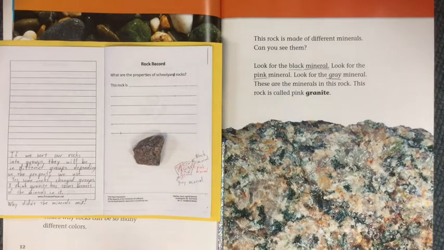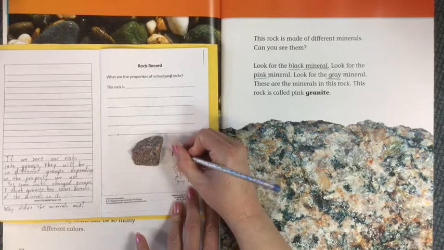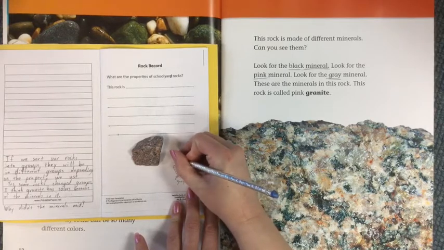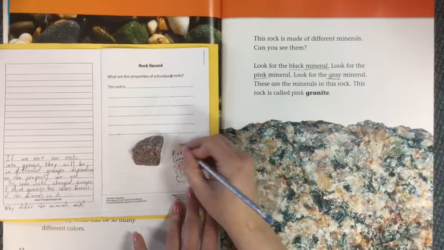If you have a colored pencil, you could use that, or you could use a crayon to add the pink. Don't forget to label what this is. This is pink granite. G-R-A-N-I-T-E, pink granite.